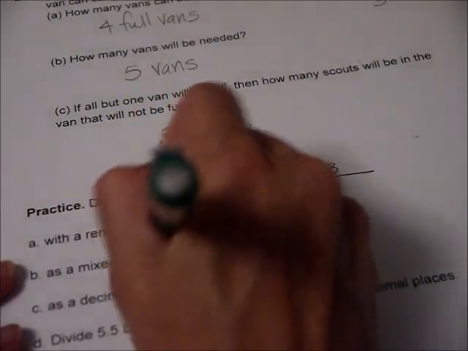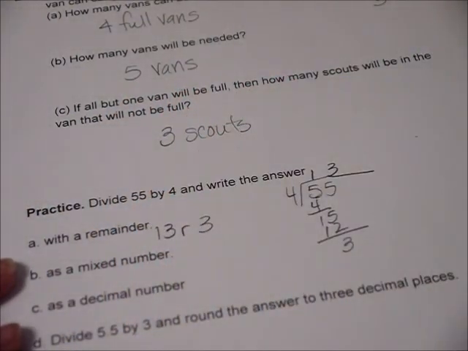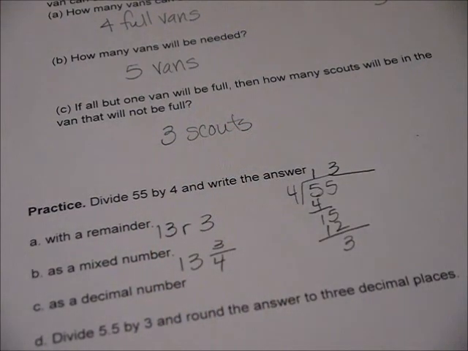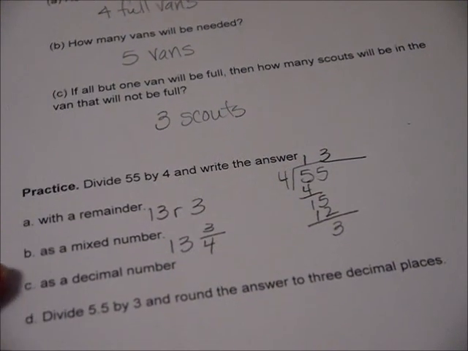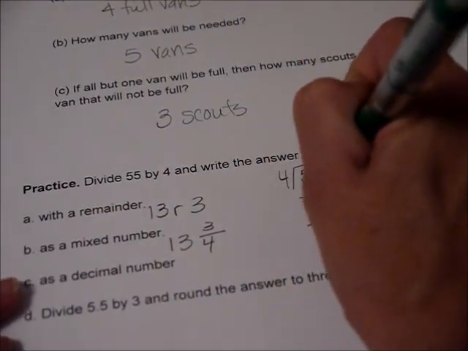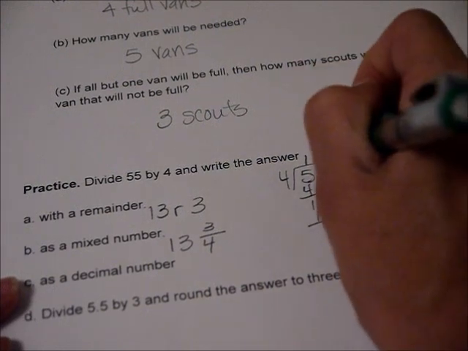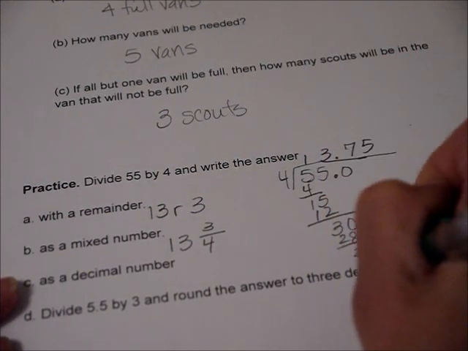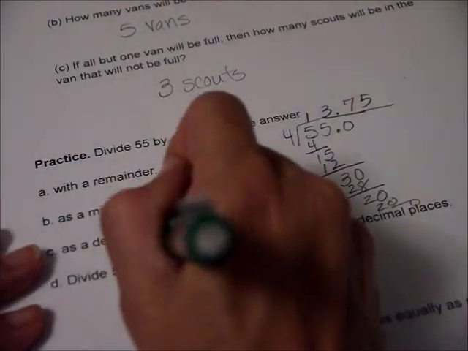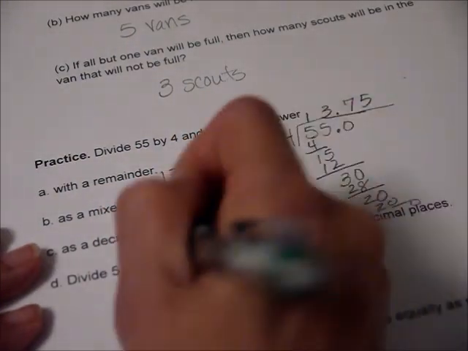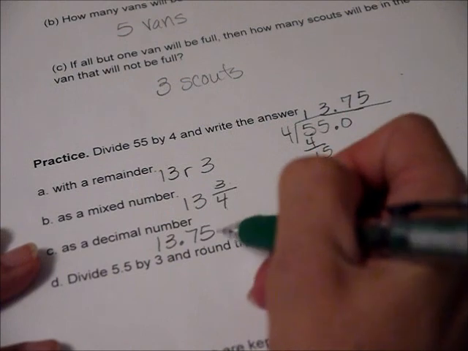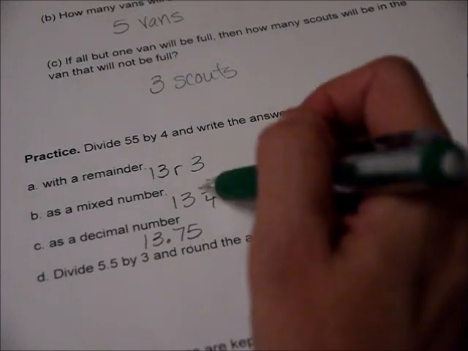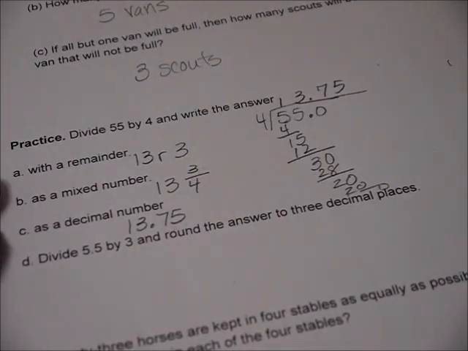Okay, so we've got 13 remainder 3. As a mixed number it would be 13 and 3/4. And the next one would be as a decimal number, so I'm going to keep it going. There we go. 13.75. Now, 3/4 is 0.75, so we could have just gone from there to there, but I showed you what happens if we don't necessarily know what the fraction converts to quickly.